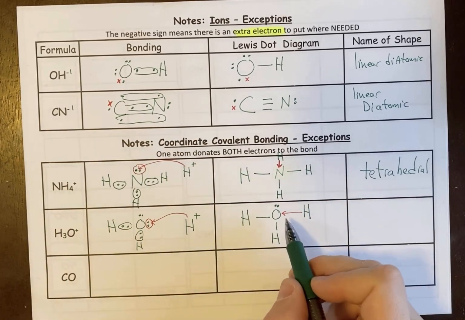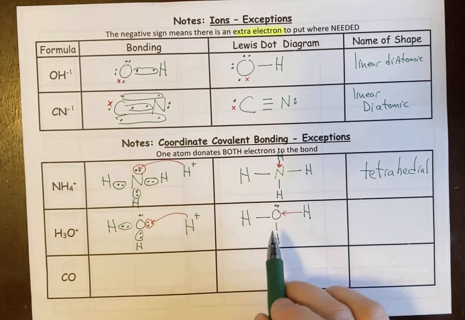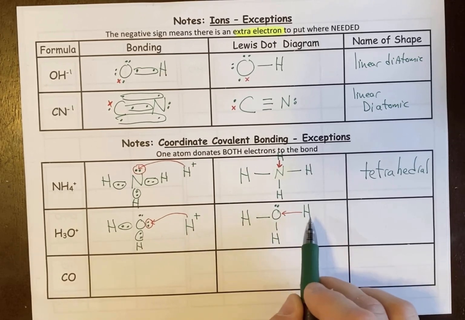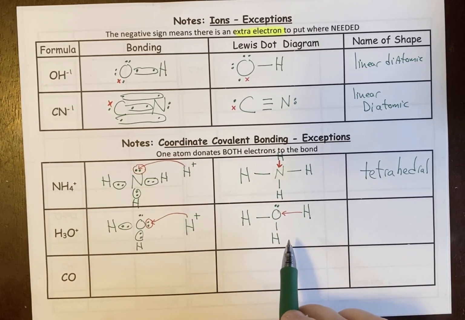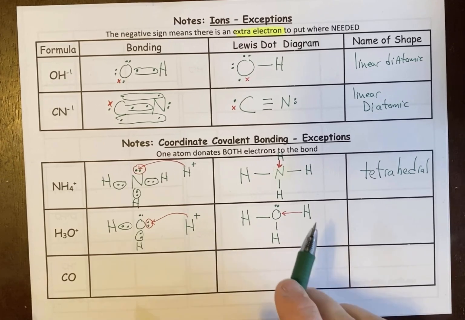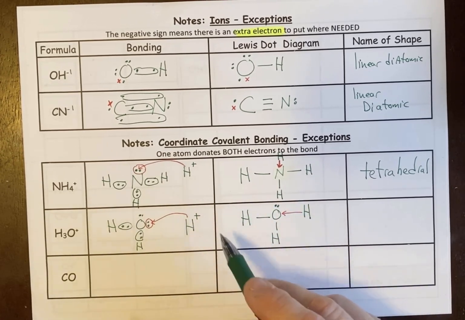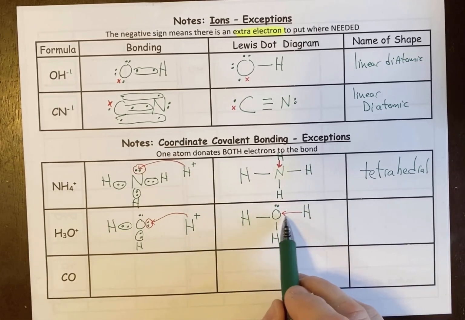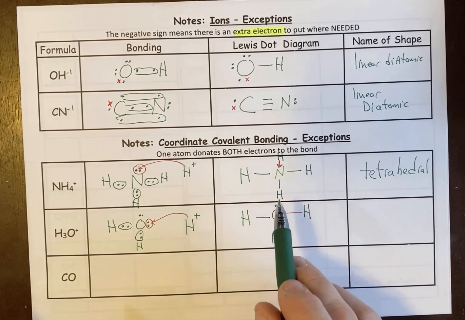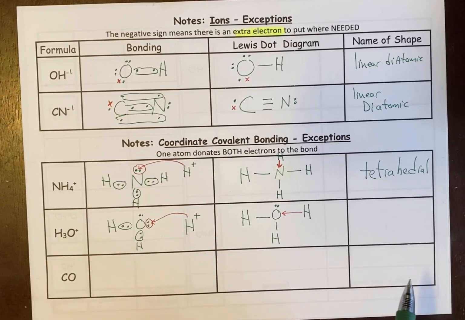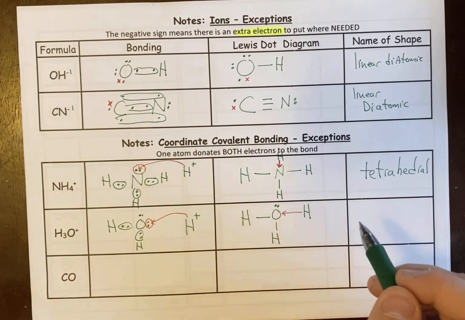Now, a lot of times you will see them not drawn this way. They'll just make it a regular bond, because chemistry tends to be a little elitist, and they say, oh, well, anyone who sees H3O with an oxygen with 3 bonds automatically knows this is going on, so I don't really have to draw it out like this. You do. You're not that advanced yet. But that's pretty much the way it works.